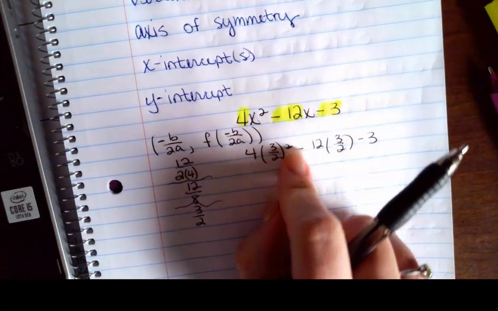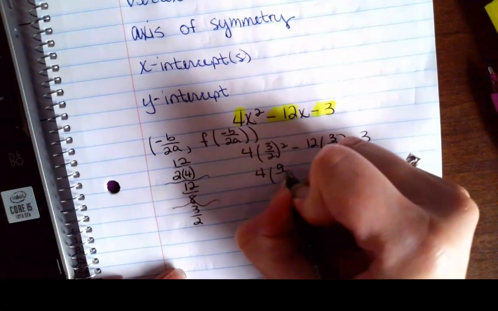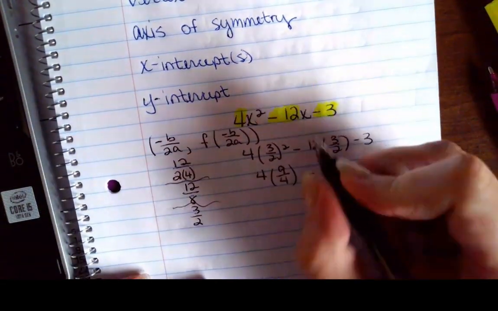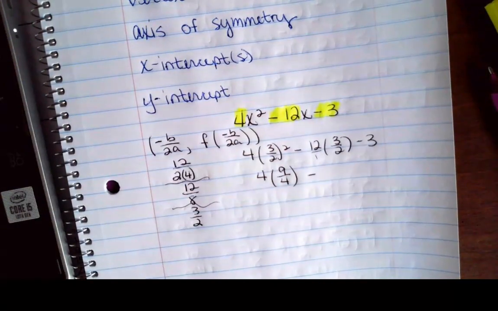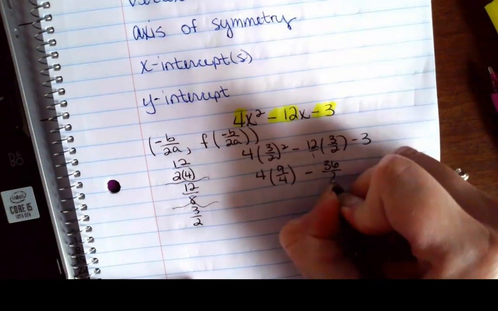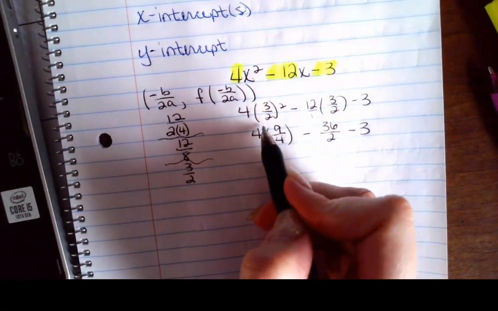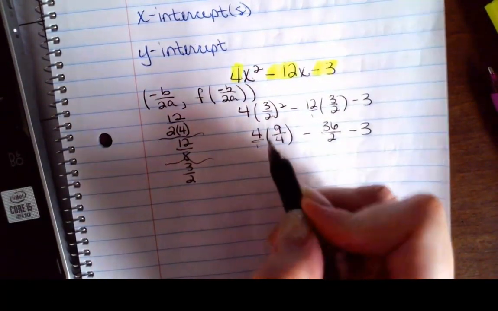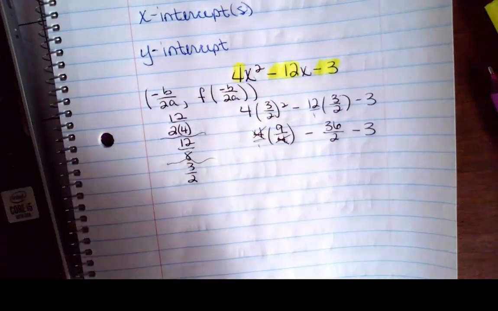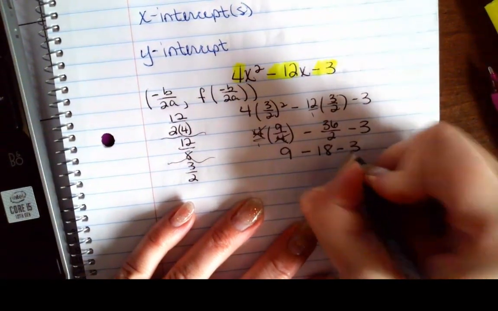So order of operations says do our exponents first. So that gives me 4, and then 3 times 3 and 2 times 2 is 9/4. This one I can multiply straight across the top, straight across the bottom. So 12 times 3 is 36, over 1 times 2 is 2. And then I'll have a minus 3. So this is 36 over 4. But remember, I can also reduce up front. So I can just kill off the 4's because any number divided by itself is 1. So now I have 9 minus 18 minus 3.